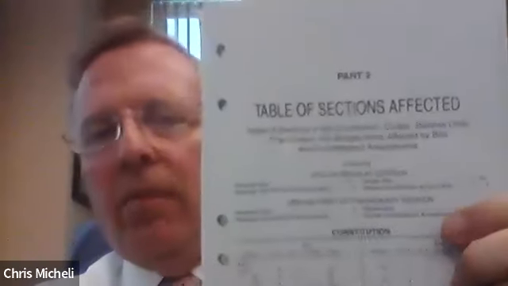So here's the beginning of it, and it says table of sections affected, table of sections of the Constitution, codes, statutes other than codes. Again, these are uncodified provisions, statutory, and budget items affected by bills and constitutional amendments. So here it is, Article 1 of the Constitution. And it says here, Section 6 of Article 1 is affected by ACA 8 or an SCA. And what would be the effect? AM is for amendment, AD is for add, R is for repeal. So those are the constitutional provisions.